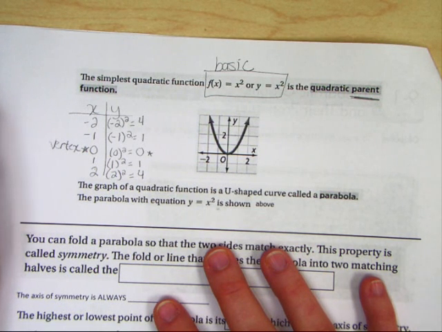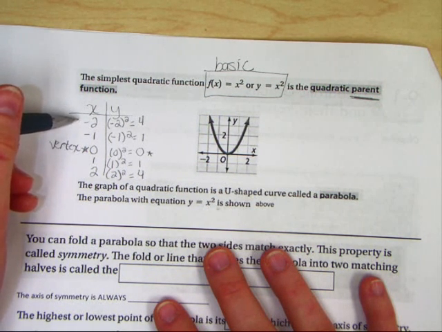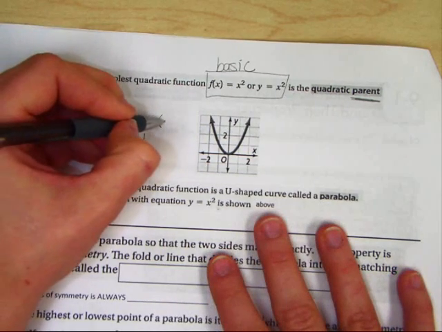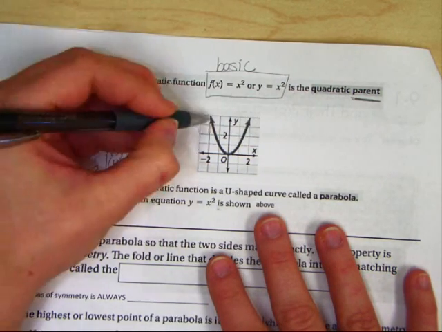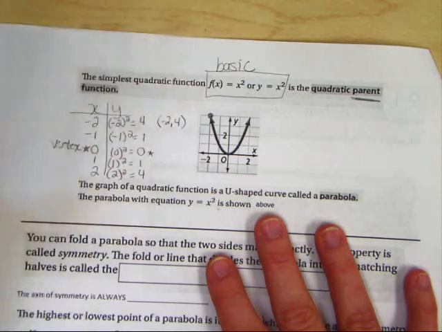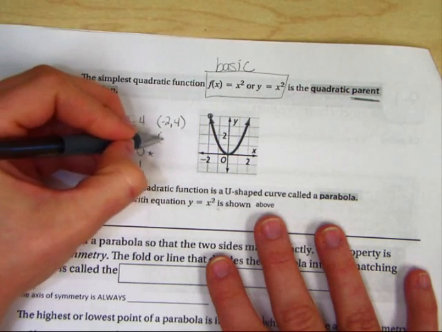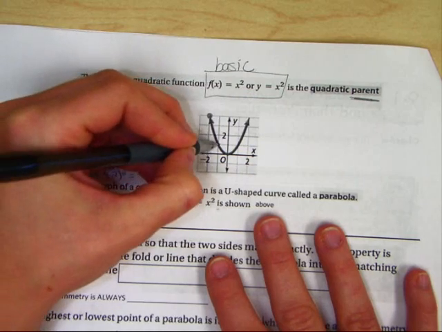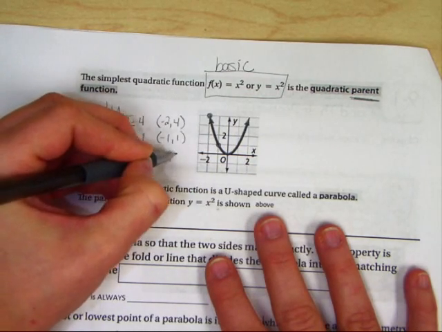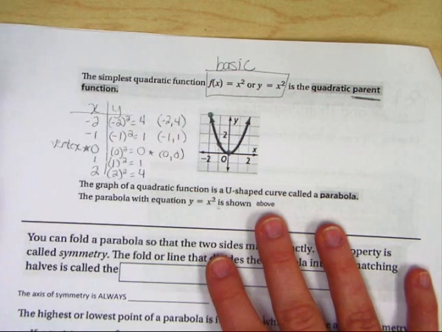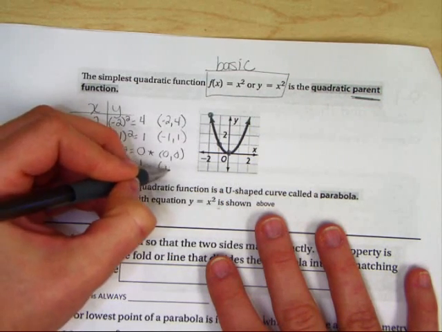I think you know, but let's just make sure that you understand that if you graphed this, that would be the point -2, +4, which, look at your graph, would be right here. And then this would be the point -1, +1, which would be right there. This would be the point 0, 0. This would be the point 1, 1.